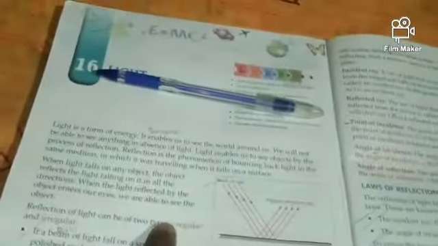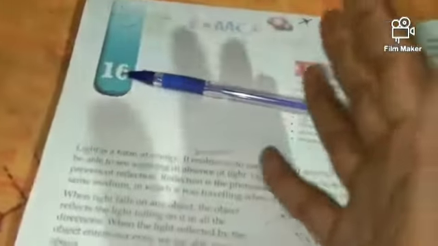Now it is written that when light falls on any object, the object reflects the light falling on it in all the directions. So what is it saying? It is saying that when the bulb's light is falling on this pen, it reflects the light in this side, in this side also, in the above direction, in the down direction. It means that light rays are reflecting from this pen into all the directions. So can we say that we can see this pen from all the directions? Yes, of course. We can see the pen from this side, and from that side also.